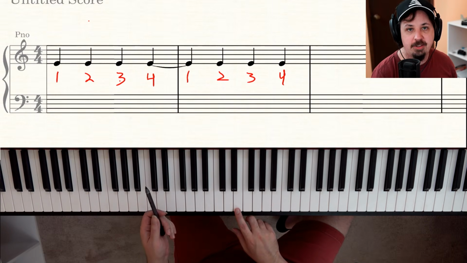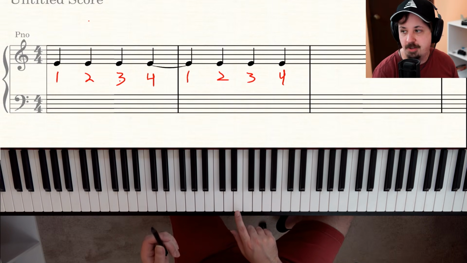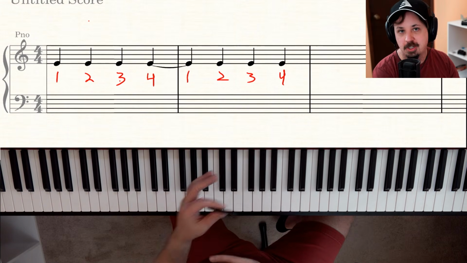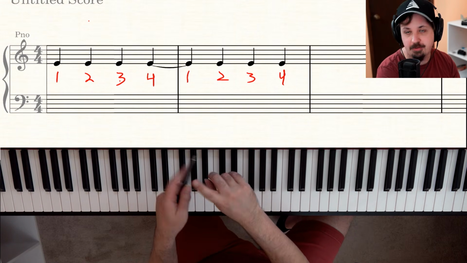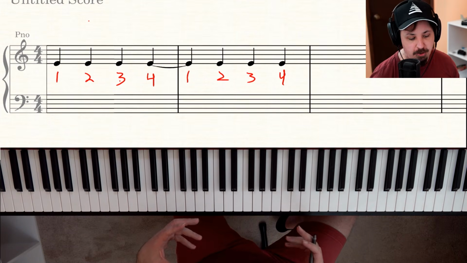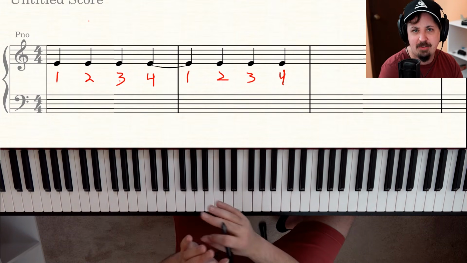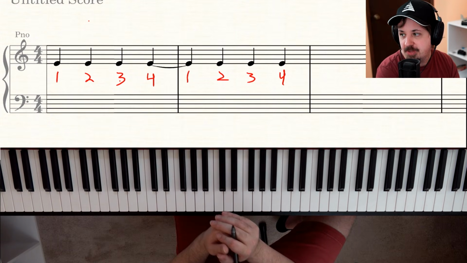All right, here's how you're going to count this. 1, 2, 3, 4. 1, 2, 3, 4. Except that's wrong. Remember, we have this tie here. If you don't know what a tie is, it ties two note values together. So it ties this quarter note to this quarter note. It's kind of like having a half note in between a measure.